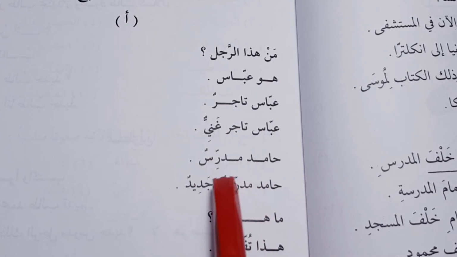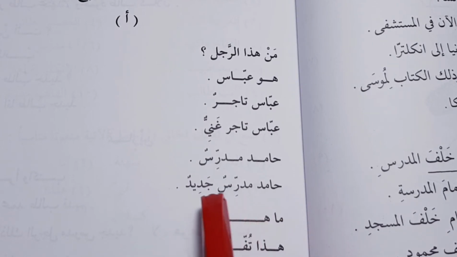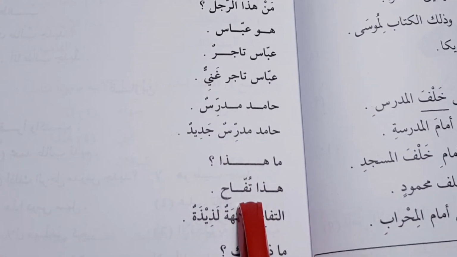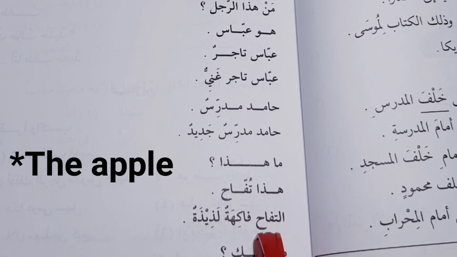حامد مدرس. Hamid is a teacher. حامد مدرس جديد. Hamid is a new teacher. ما هذا؟ What is this? هذا تفاح. This is an apple. التفاح فاكهة لذيذة. Apple is a delicious fruit.